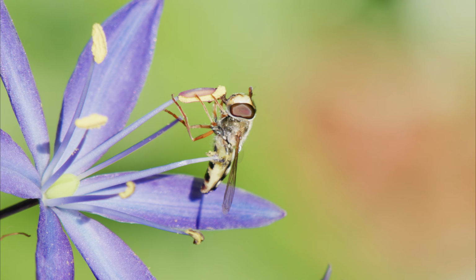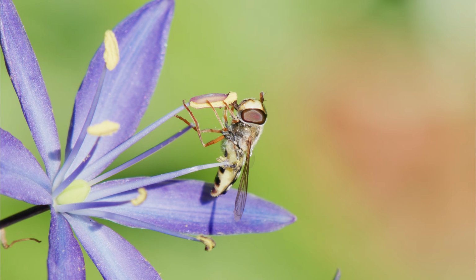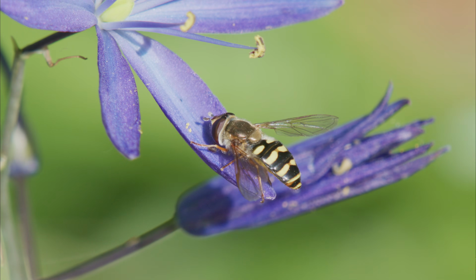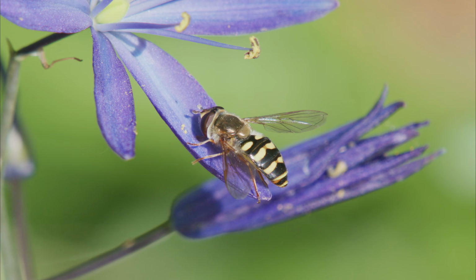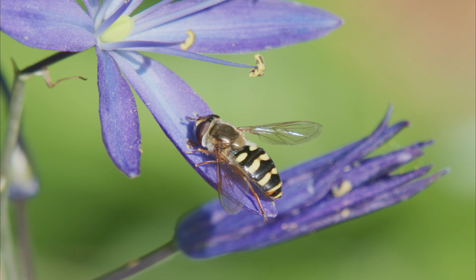That would be difficult to get if you had a one-to-one macro lens. You'd just be right on top of your subject, and it would be a lot more difficult to capture this. And this is where the N-RAW color is fantastic. It works. It's just really nice.